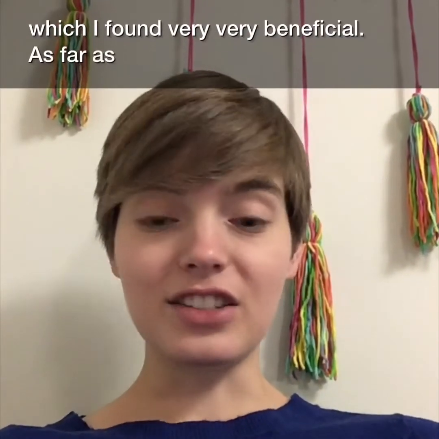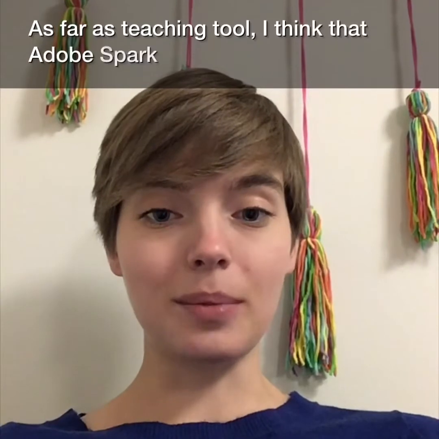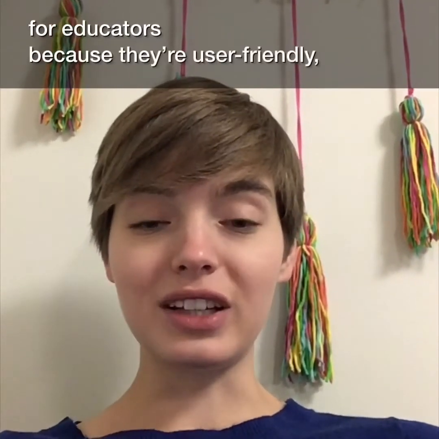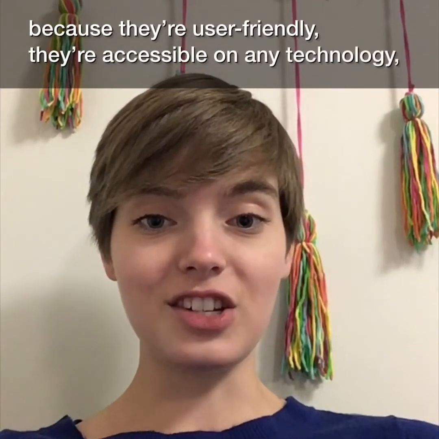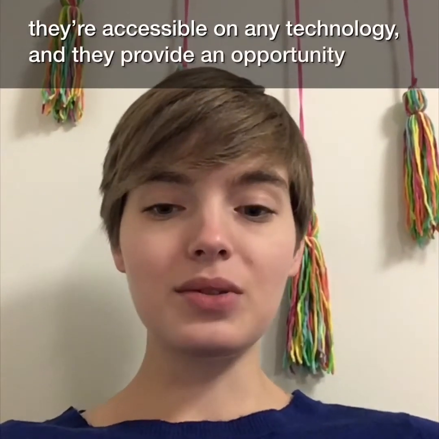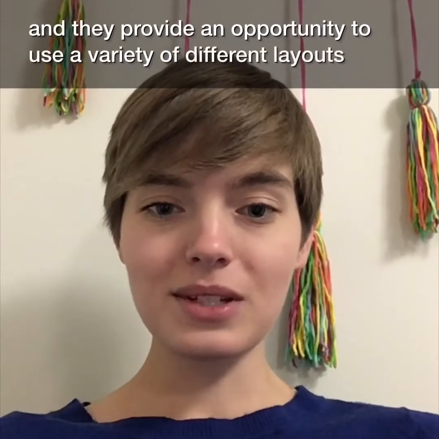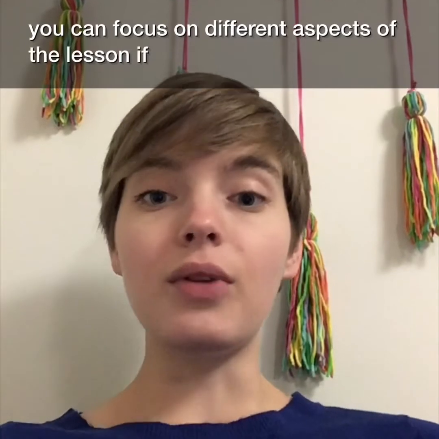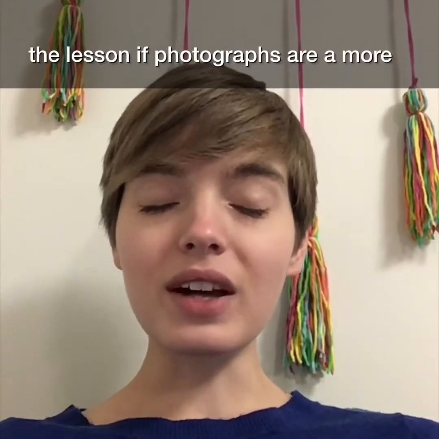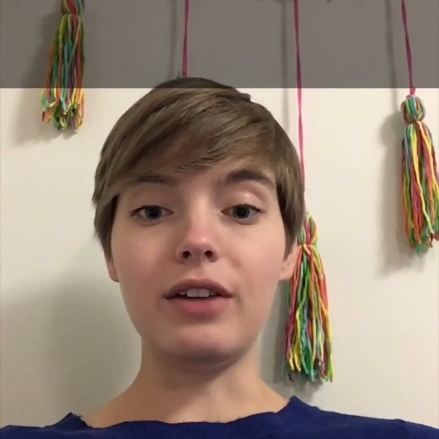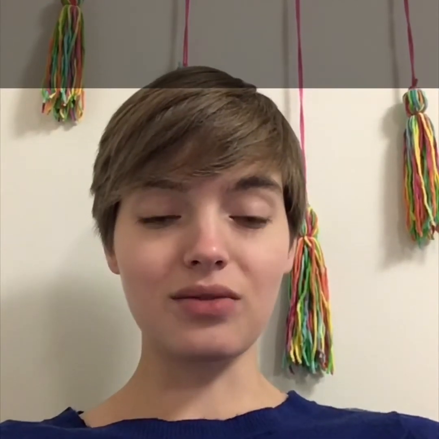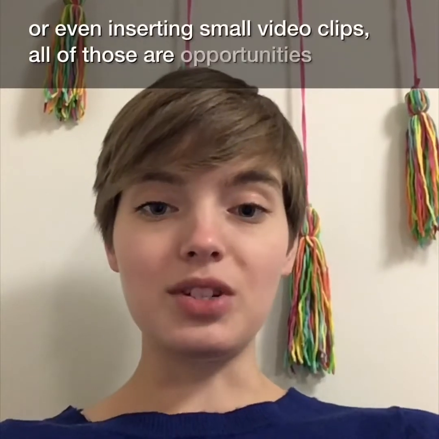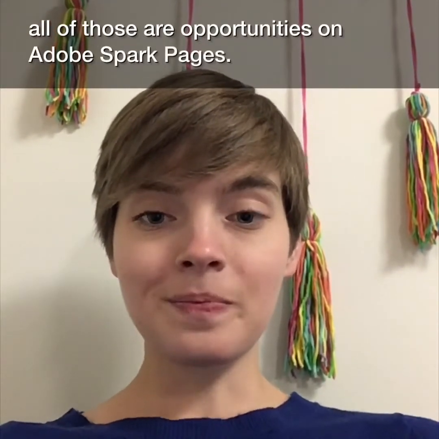As far as a teaching tool, I think that Adobe Spark Pages are very useful for educators because they're user-friendly, they're accessible on any technology, and they provide an opportunity to use a variety of different layouts so you can focus on different aspects of a lesson. If photographs are a more effective way of communicating, or if verbal text is a more effective way, or even inserting small video clips, all of those are opportunities on Adobe Spark Pages.